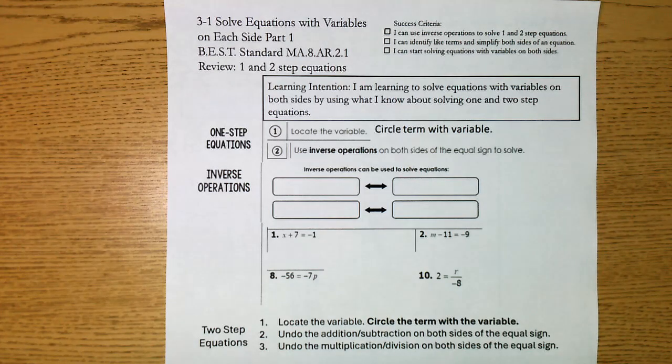Alright guys, we're starting chapter 3, which is our chapter on solving equations and inequalities. We're going to take a quick look back to some stuff we did last year, a couple days of review, to make sure that we understand how to solve 1 and 2 step equations before we move on to our actual section of solving equations with variables on each side.